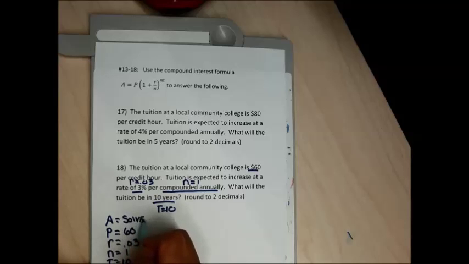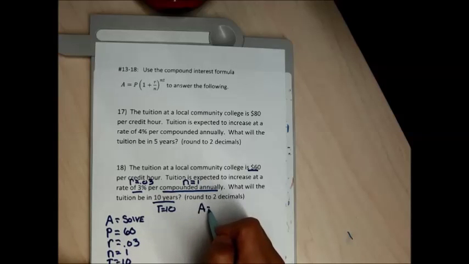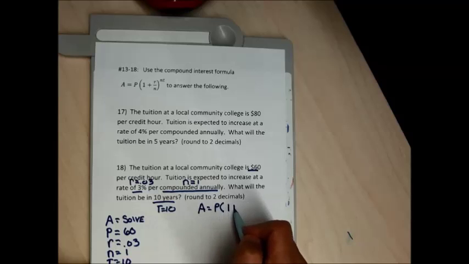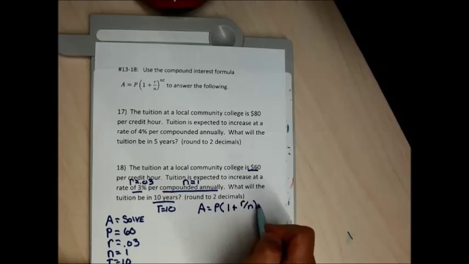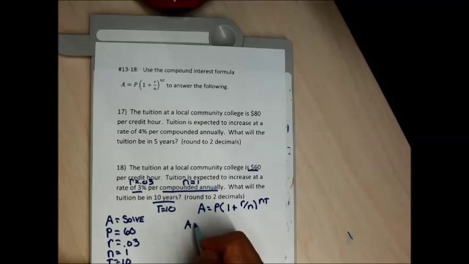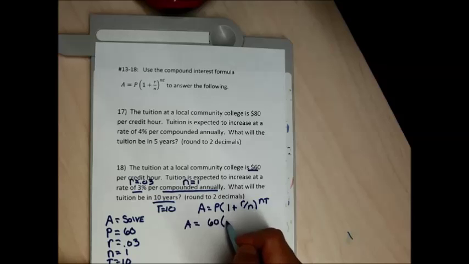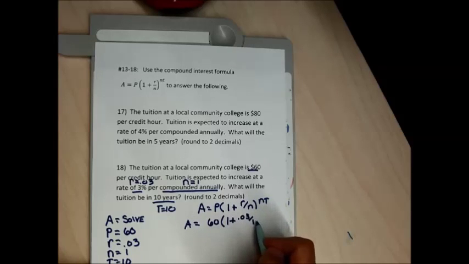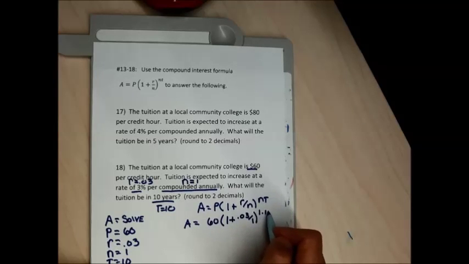So I'm just going to plug those numbers into the formula. A equals P times 1 plus R over N to the NT power. Easy because I'm solving for A, so there's no extra algebra to do before I break out my calculator. So I'm going to get 60 times 1 plus 0.03 over 1 to the 1 times 10 power.